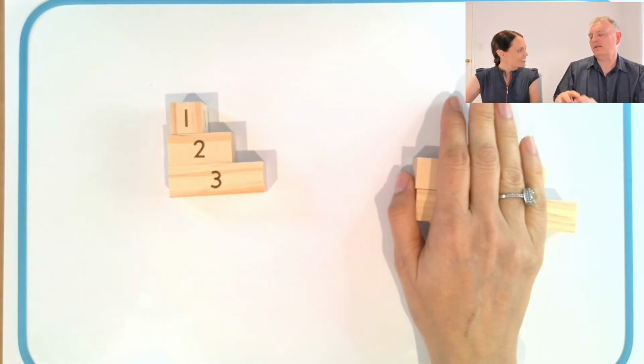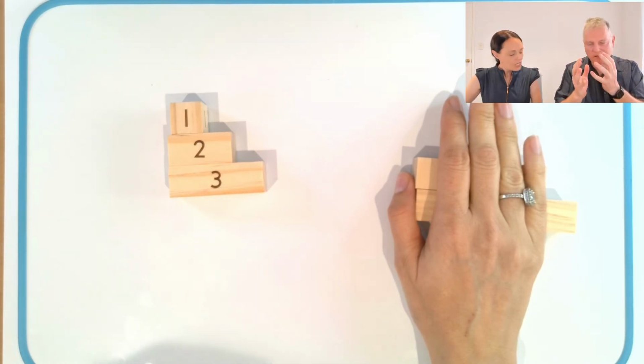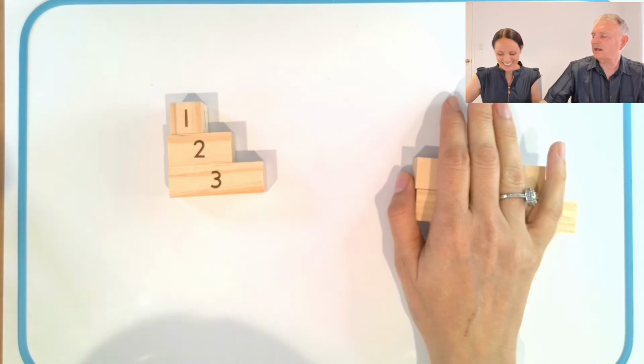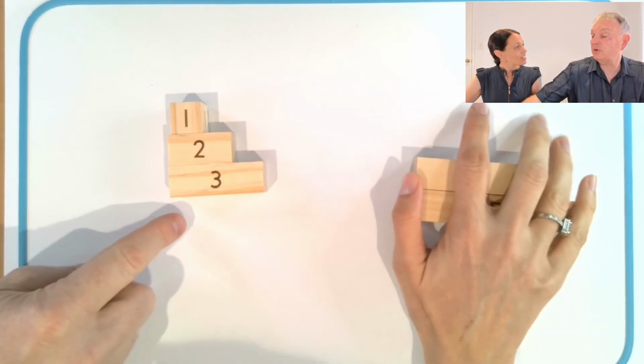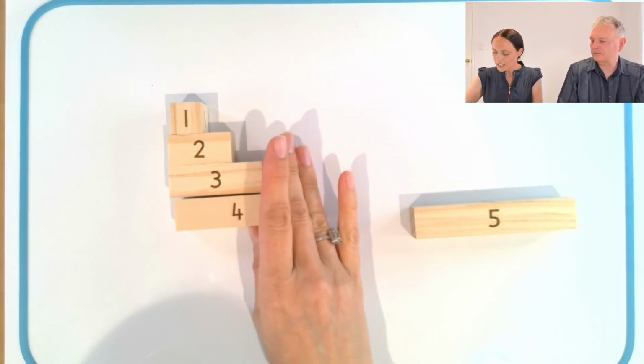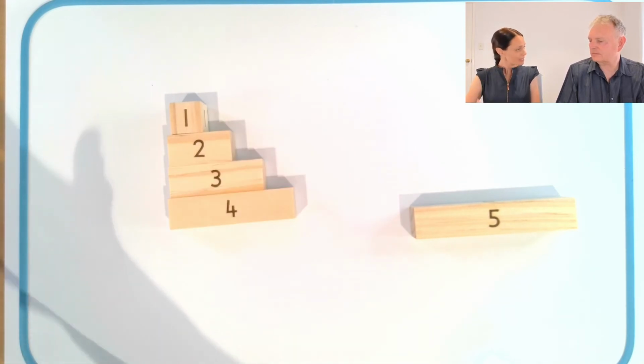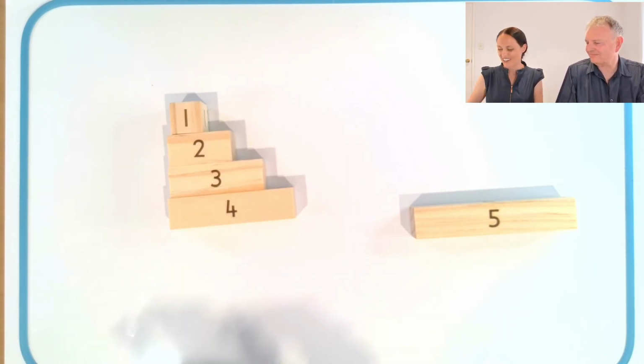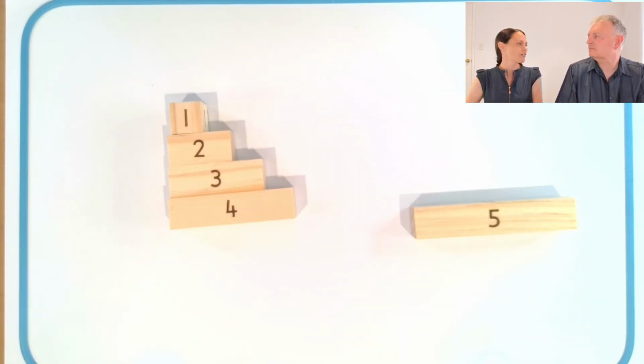Sometimes I've noticed, like before, you could have 3 or 4 things and people are getting their head around it. Okay, so the number that comes after 3 would be 4. Good, and I really like the way you use that whole sentence and the word after, and then we would practice that at different spots.